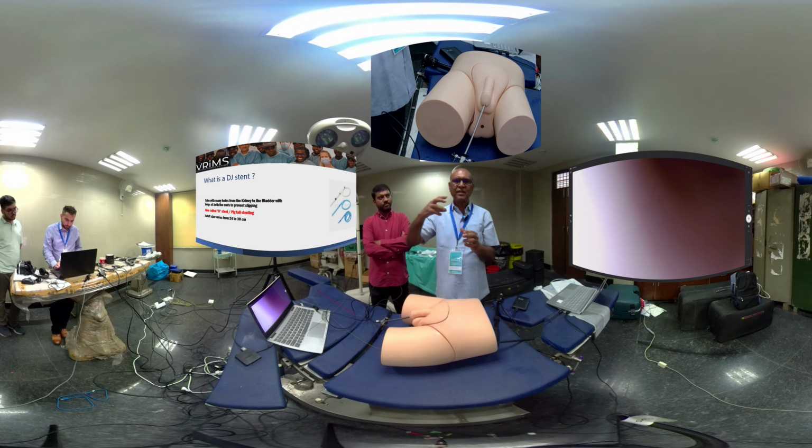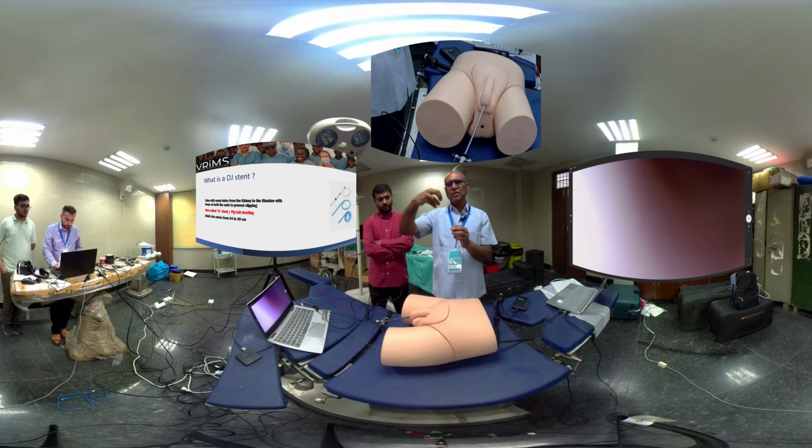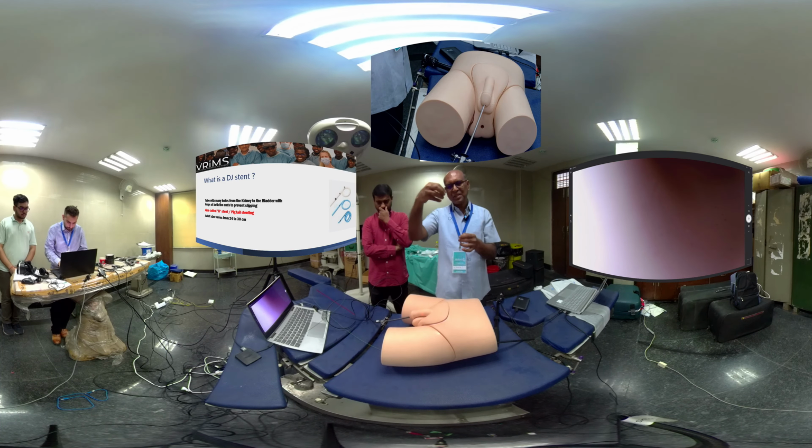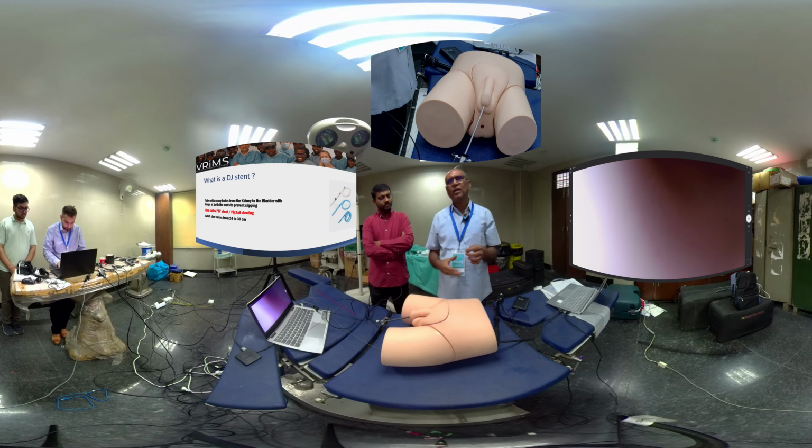The ureter, as we learnt earlier, is a collapsed tube. It's peristalsis which keeps pushing the urine down into the bladder. And there are places where the ureter curves and the stones become stuck. Once you leave a DJ stent, the ureter dilates to about 2.5 to 3 times the original size. And also, when you keep walking around, it causes flushing, which helps the stone come down.